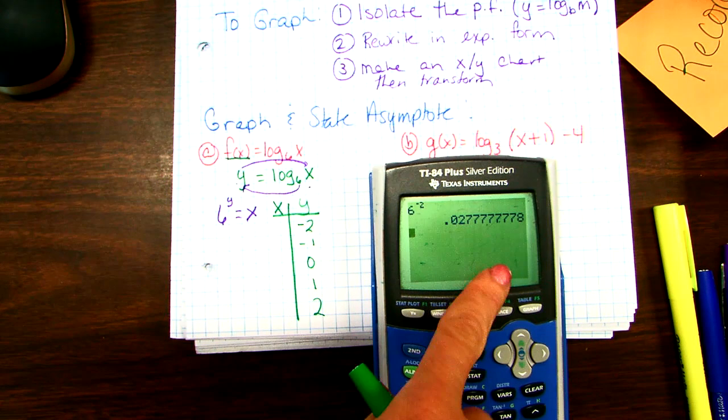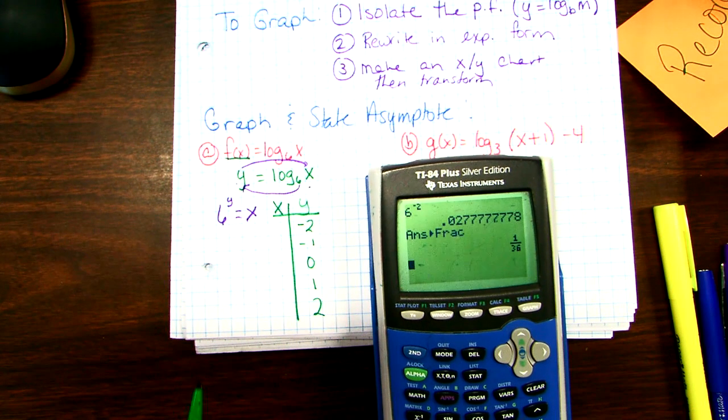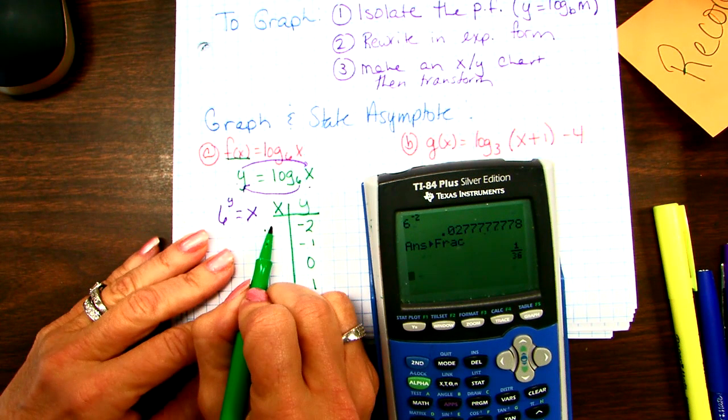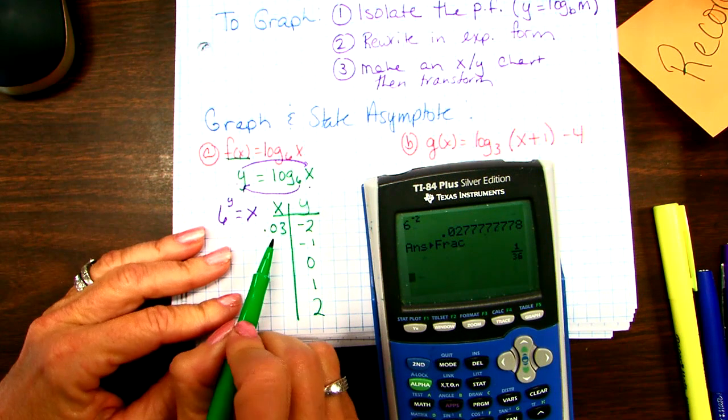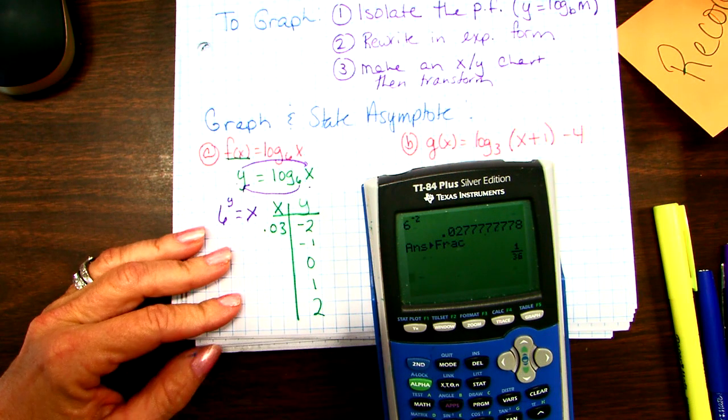You can totally leave it as a decimal. Make it 0.03 if you want to, or change it to a fraction. I don't care. It does not matter which one you use, okay? So for one, I'll use a fraction. For one, I'll use a decimal. So I'll just use 0.03. Guys, the point is it's a teeny tiny itty bitty baby number. It's tiny, okay? It's less than 1, okay?